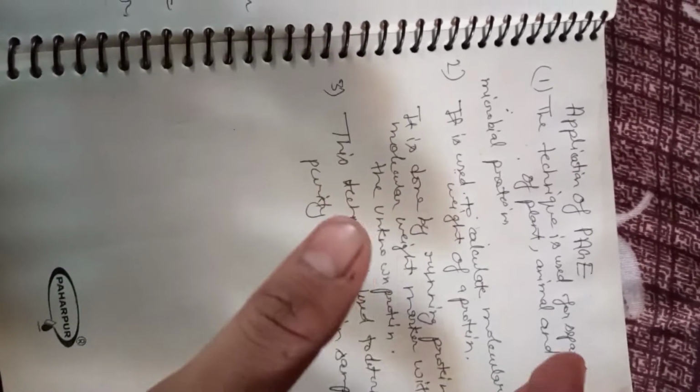The applications of PAGE, polyacrylamide gel electrophoresis: it is used for the separation of plant, animal and microbial proteins. It is used to calculate the molecular weight of a protein, which is done by running protein sample markers with the unknown protein. This technique is used to determine the purity of a protein sample. It is also used in Western blotting.